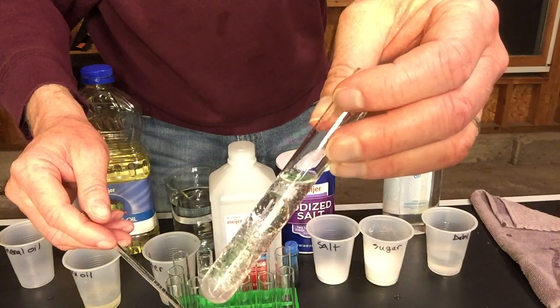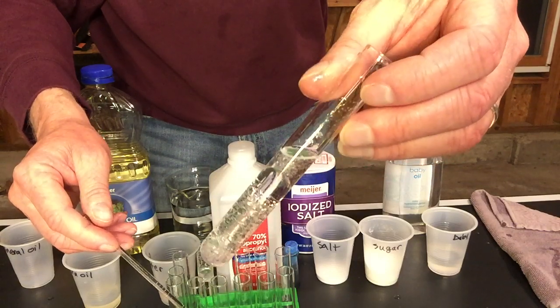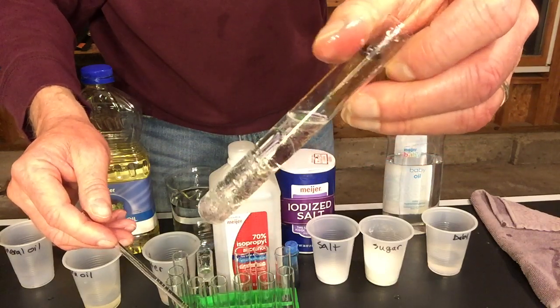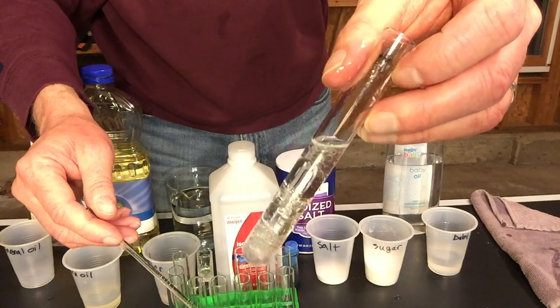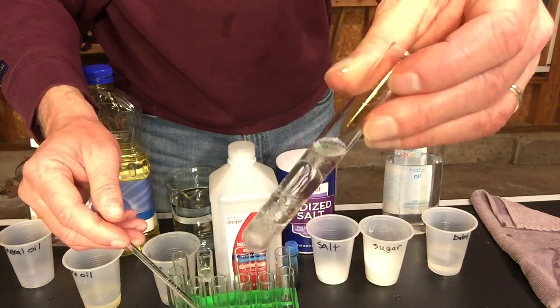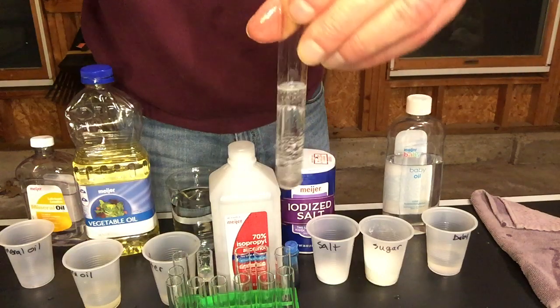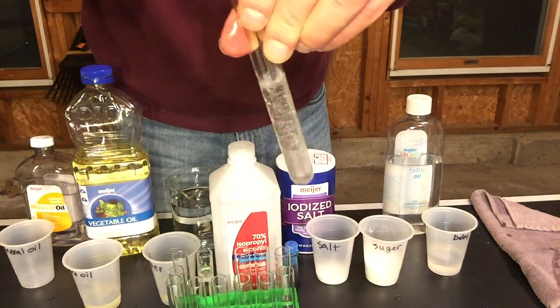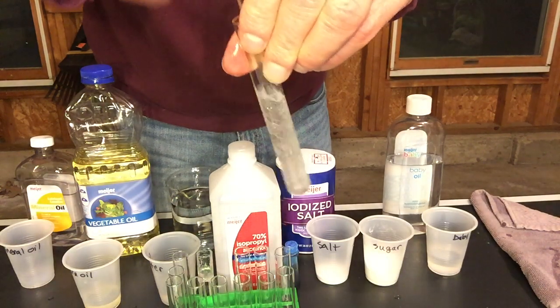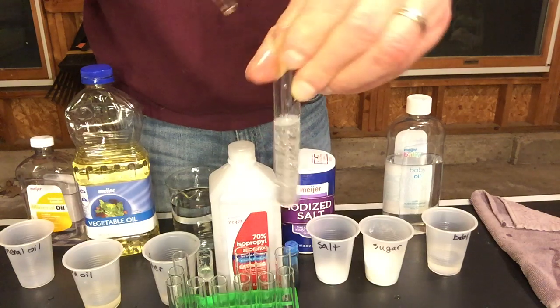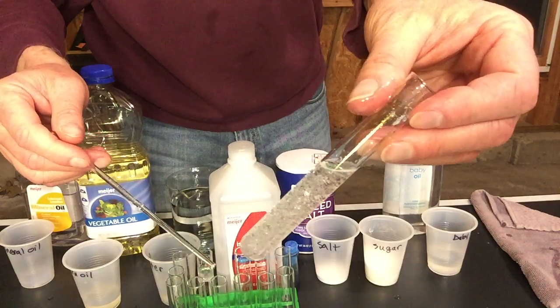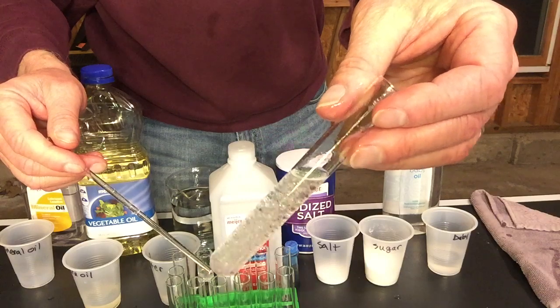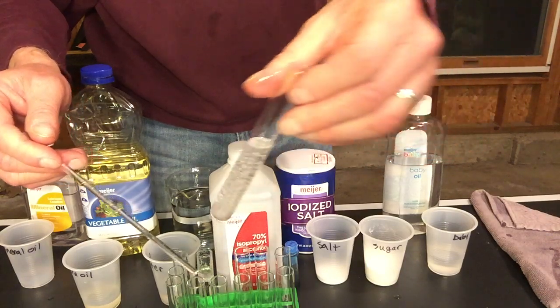And it looks like, again, we have 2 layers. This is taking a little longer to separate, but we are getting a layer on the top and a layer on the bottom. They don't want to demix right away. Maybe we'll come back and look at that one in a bit.